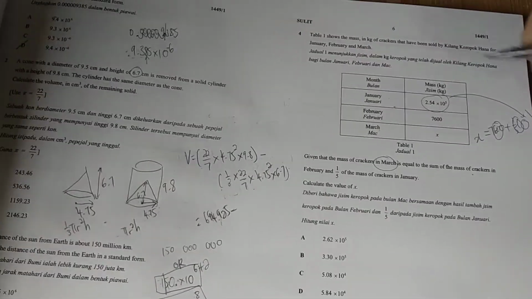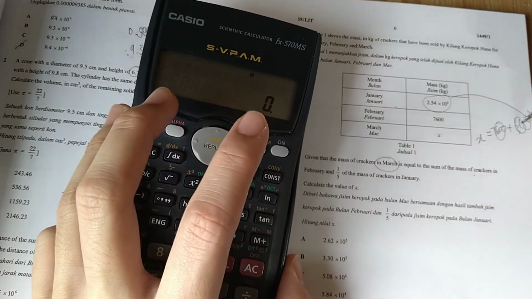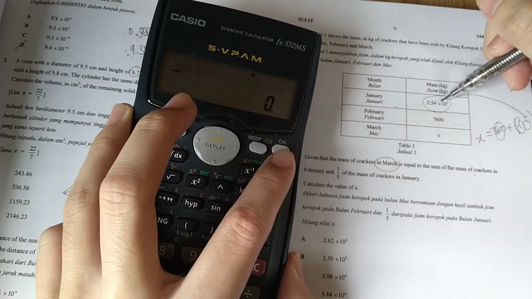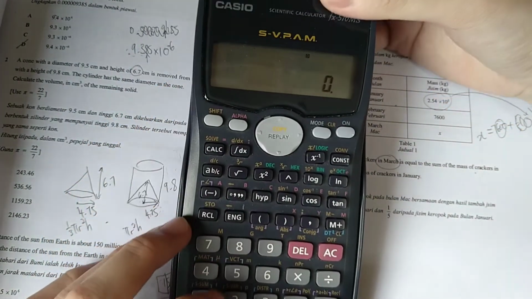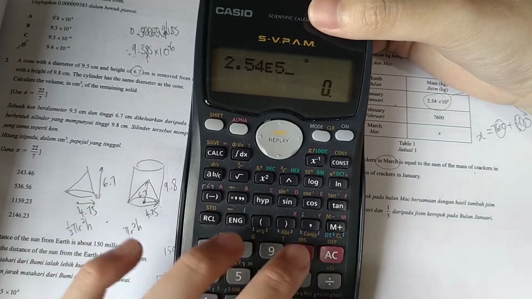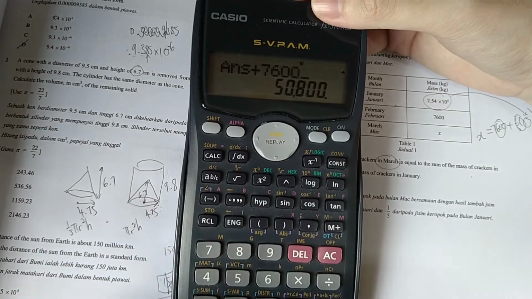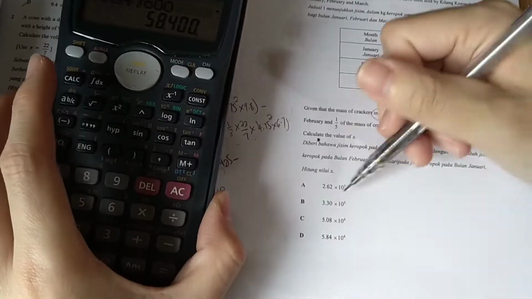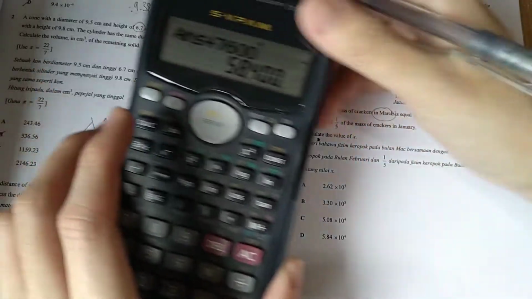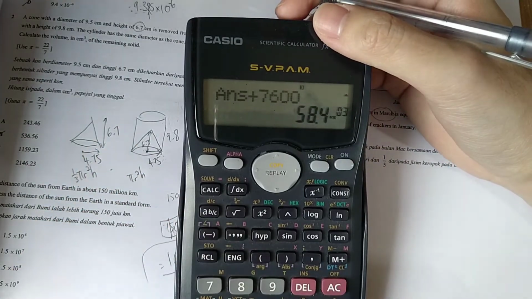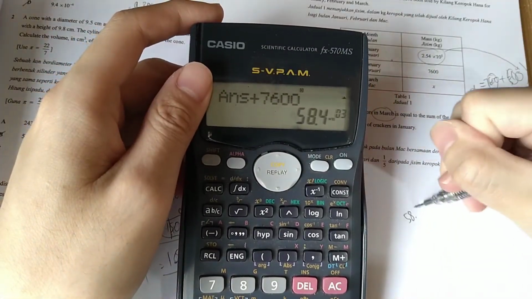Just press this one only. But when you press, you have to do the 1 over 5 times this one first. So 2.54 exponent 5 times 1 over 5 means divide 5. After dividing by 5, you have to plus 7600. So this is the answer. But if you look at the answer here, everything is in standard form. So press ENG: 58.4 times 10 power 3.